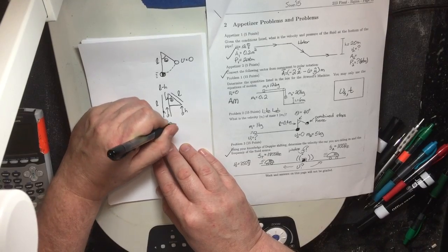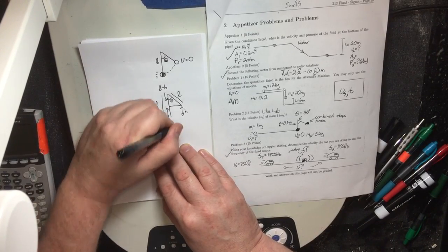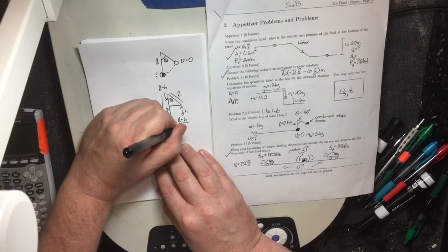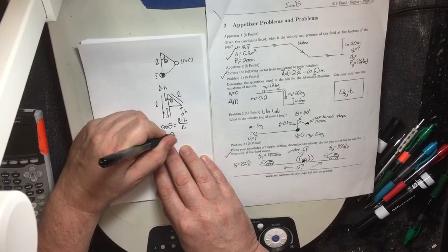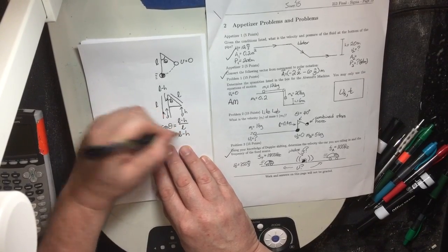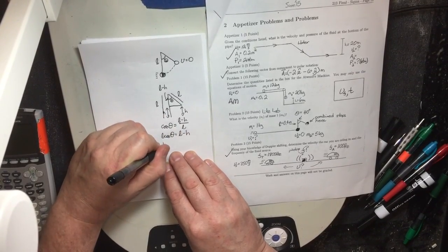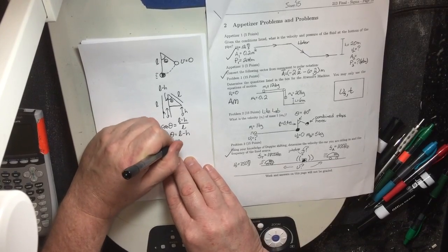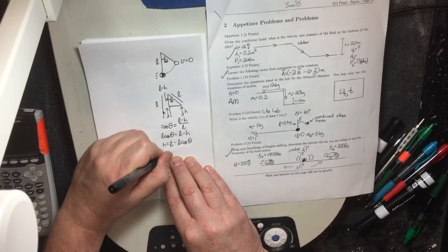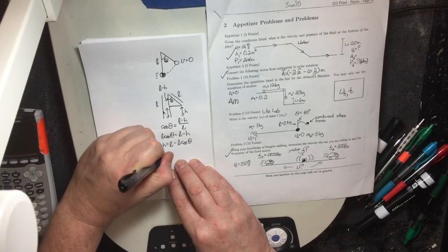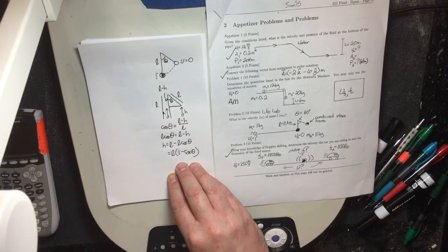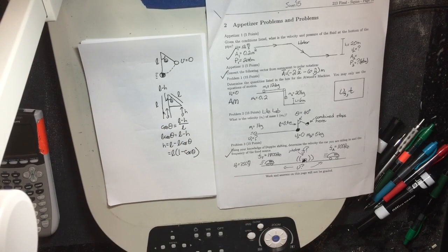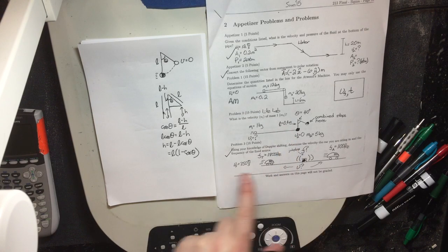Cosine of theta is the adjacent side, L minus h, divided by L. Solve for h. L cosine theta equals L minus h, so h is equal to L minus L cosine theta, which is L times (1 minus cosine theta). And so that is an expression for the height as a function of the length L and theta.